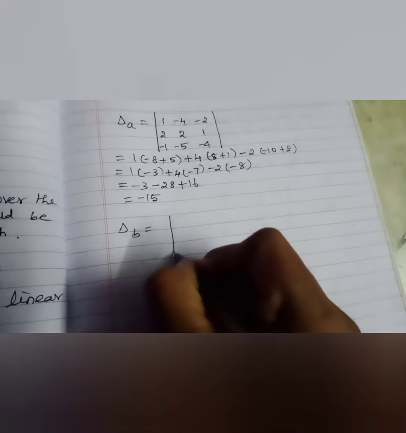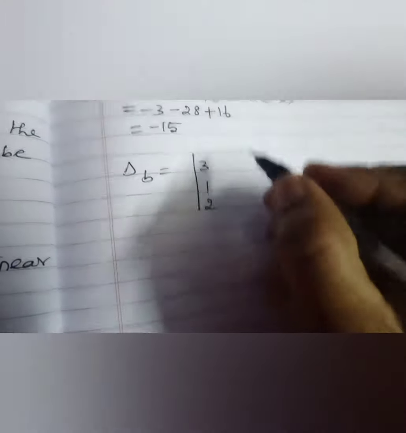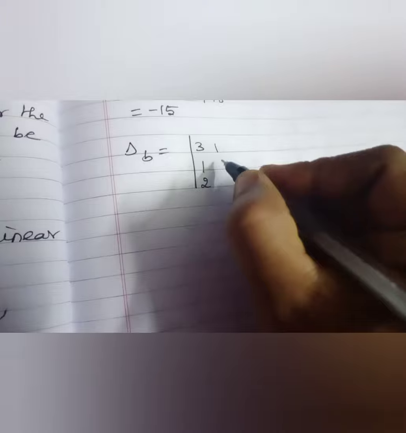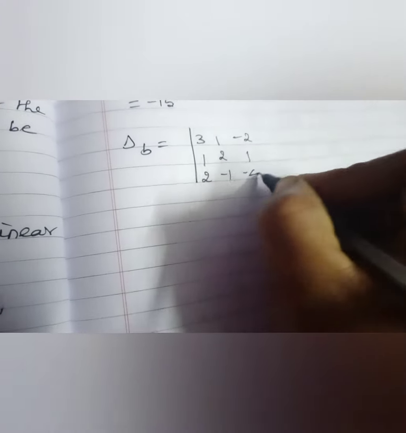Similarly, we will find what is del b. Now del b, how will you find? You will write a as it is. What is a elements? 3, 1 and 2. That you will write as it is. 3, 1, 2. You will replace b element by the right hand side elements. That is 2, 1, 2, minus 1, and you will write c as it is. 1, minus 4.